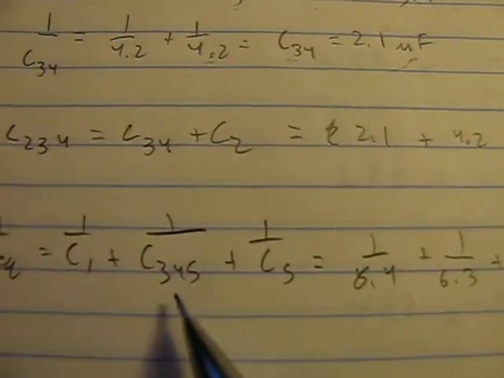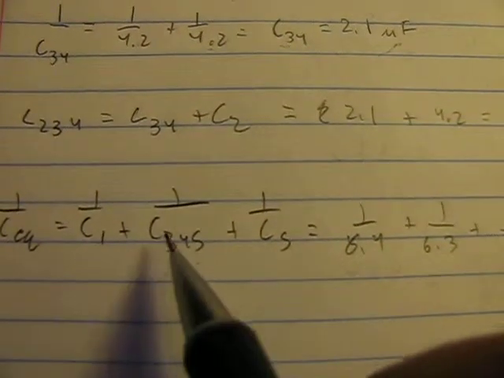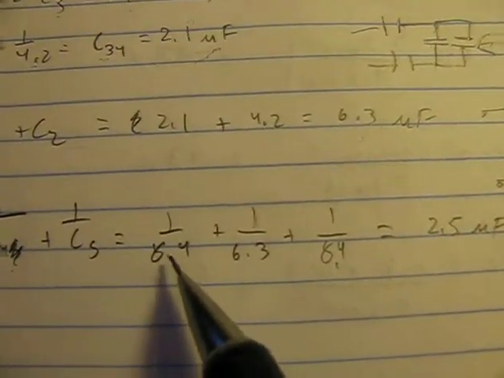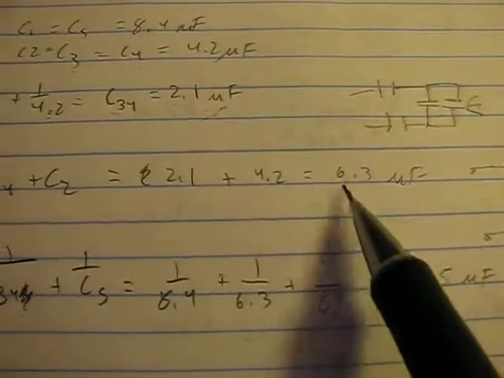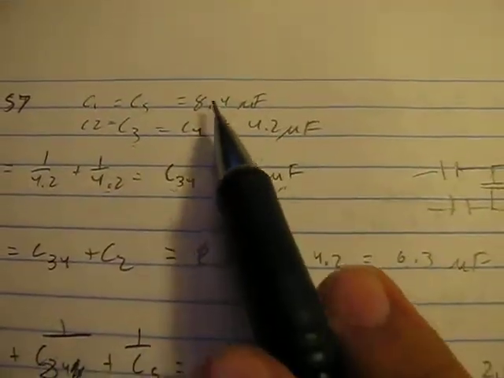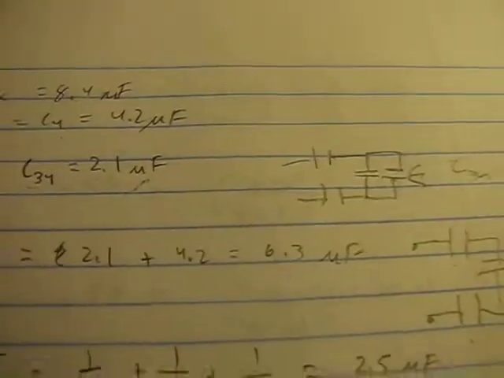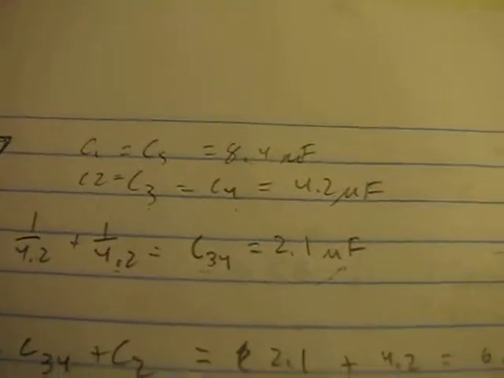So 1 over CEQ equals 1 over 8.4, which is what it says up there, plus 1 over 6.3, what we got, plus 1 over 8.4, what C5 is equal to. And then when we invert it, we get 2.5 microfarads, which makes sense since they're in parallel and series and all that mumbo jumbo, that a lot of the capacitance should go down. It shouldn't stay as high as the individual ones are.